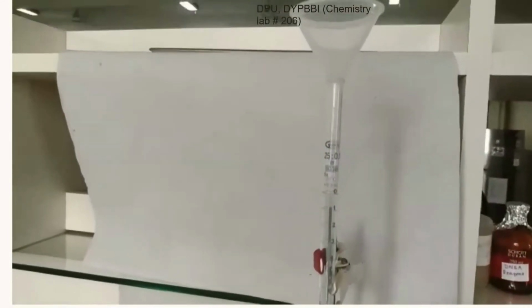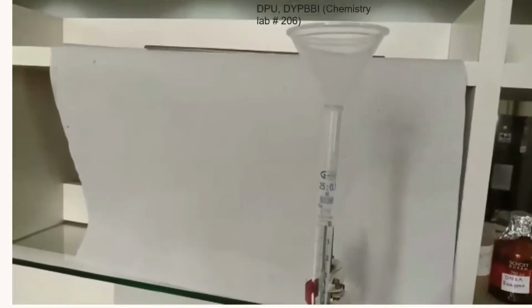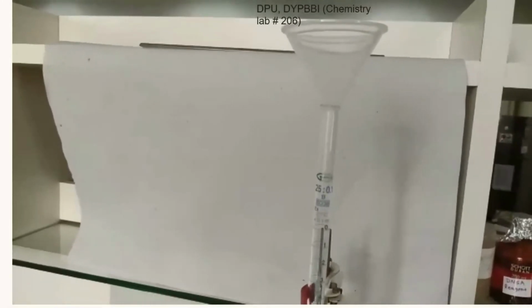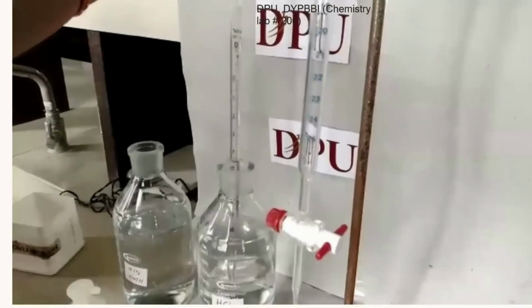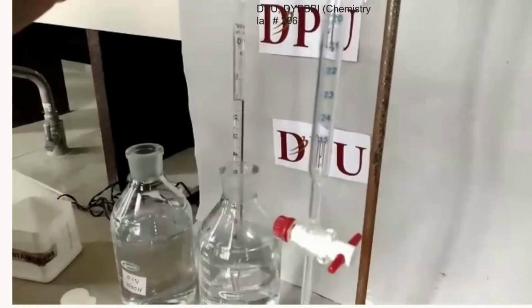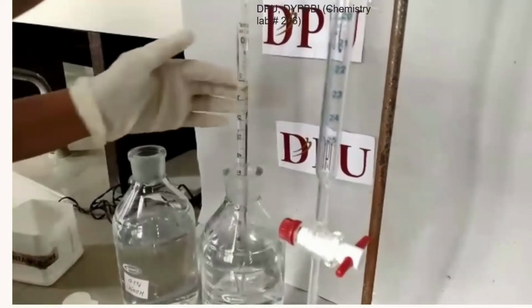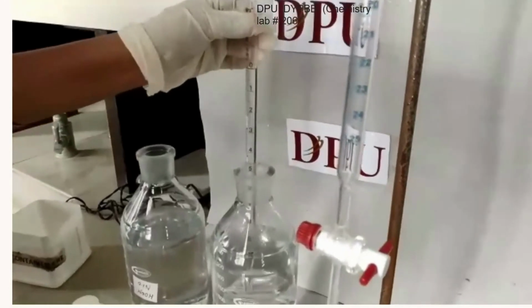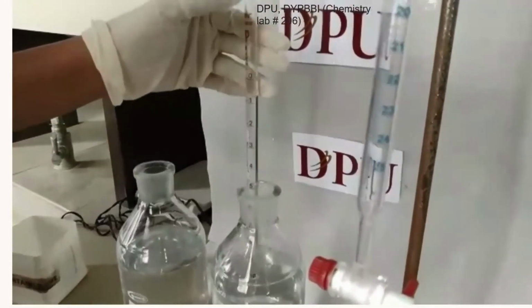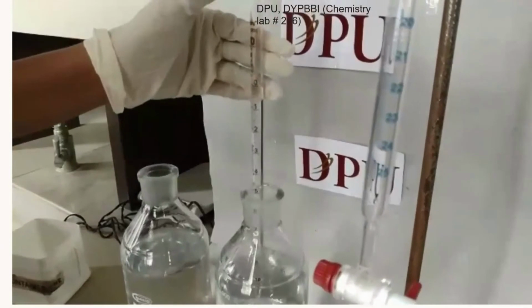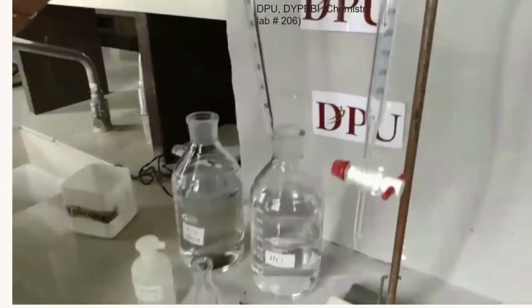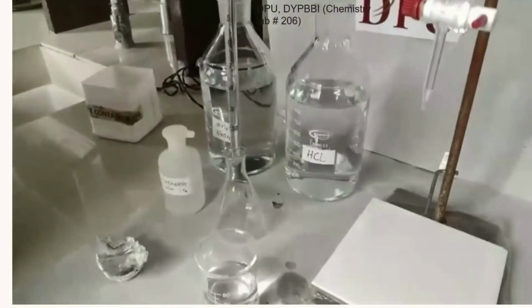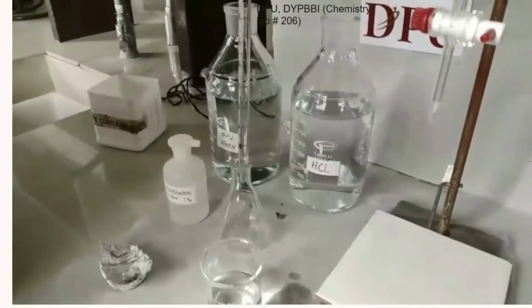Once the experimental setup is ready with us, we shall start taking 10 ml of HCl solution. Pipette out carefully 10 ml of HCl solution and transfer this 10 ml of HCl solution into a conical flask.